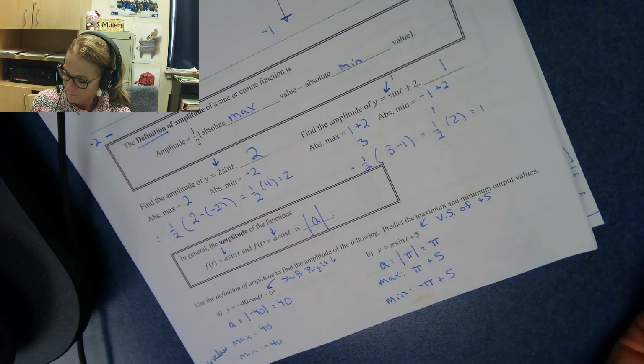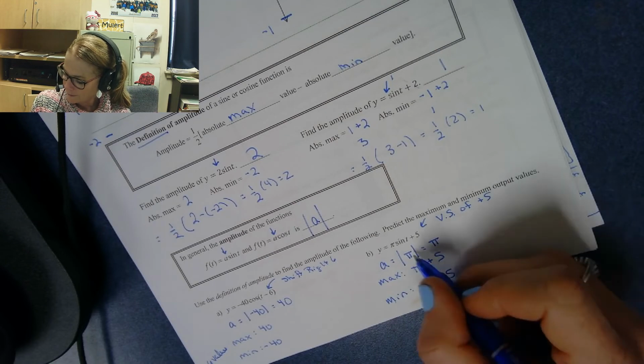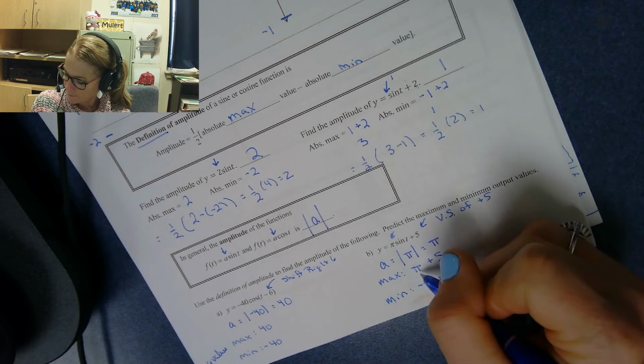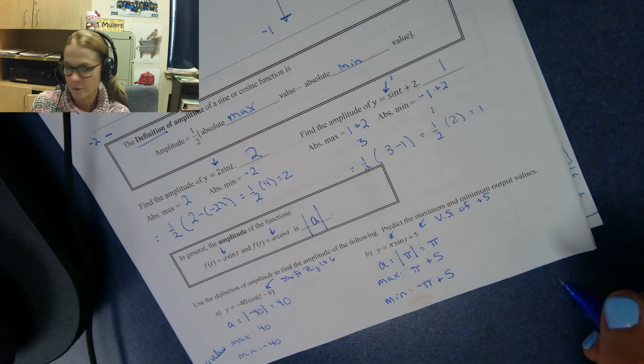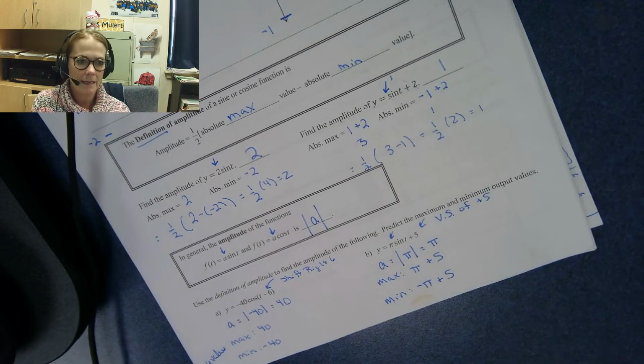All right. So you want to assess the amplitude first. You know, assess the height, and then apply the vertical shift always last. All right. So next page.